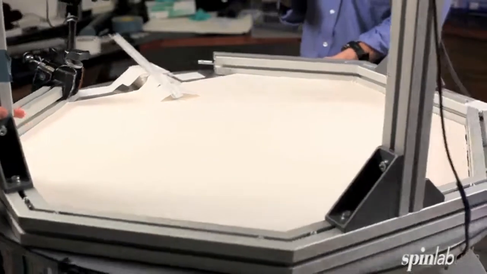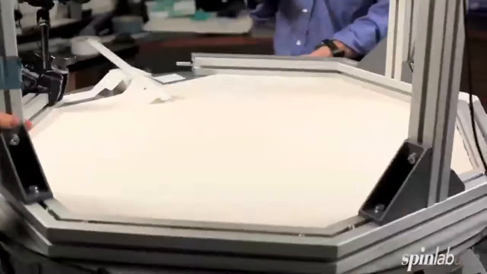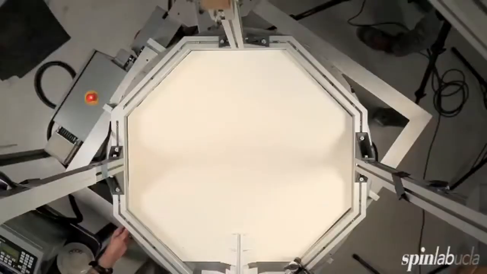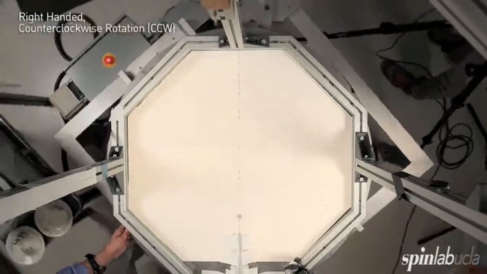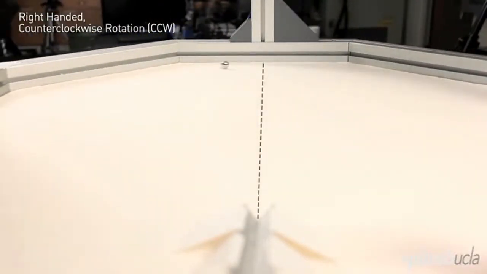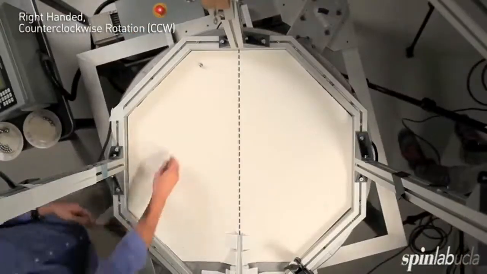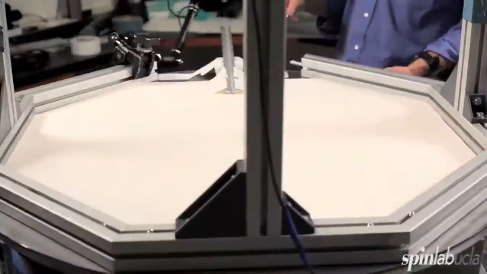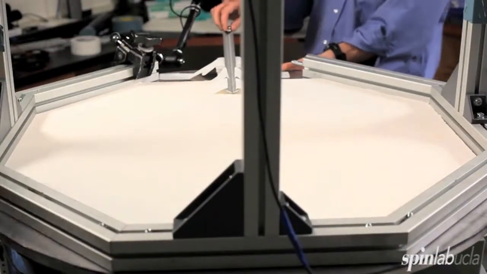When the table rotates, the camera, which is affixed in the rotating frame, will see the Coriolis deflection of the ball. It deflects off to the right when I move the table in a right-handed sense. Now by hand I'm going to move it to the left, and you'll see it's going to deflect the other way.